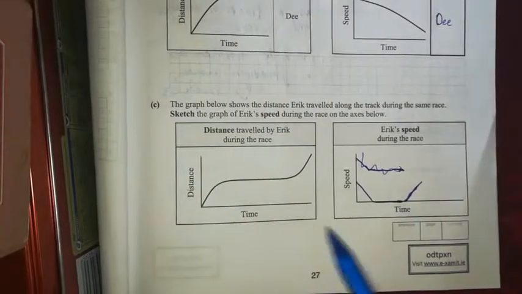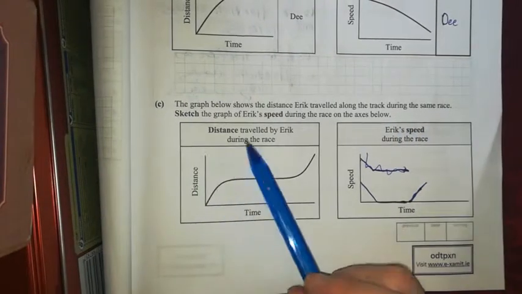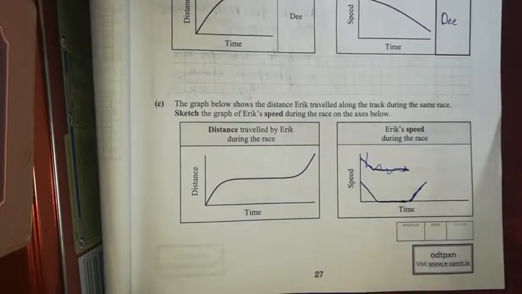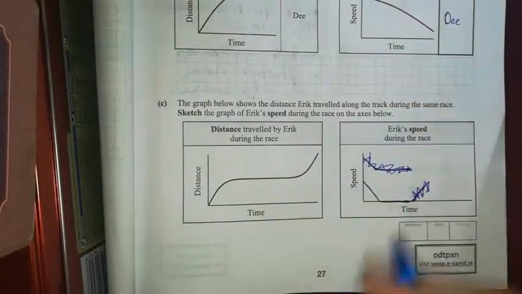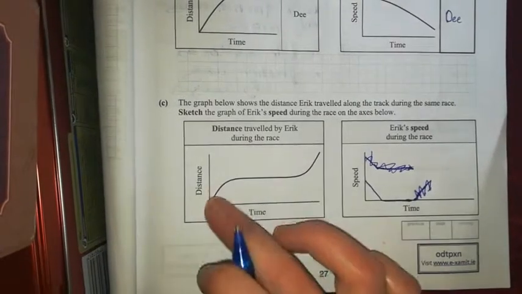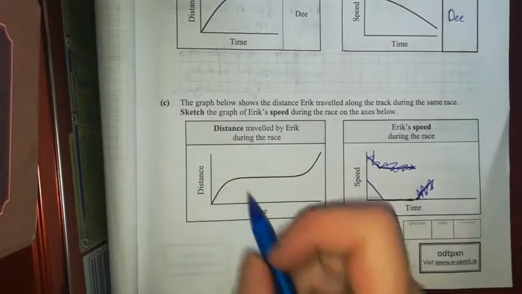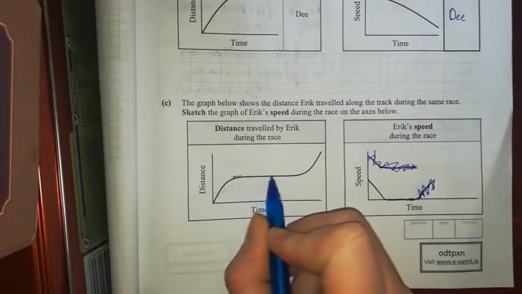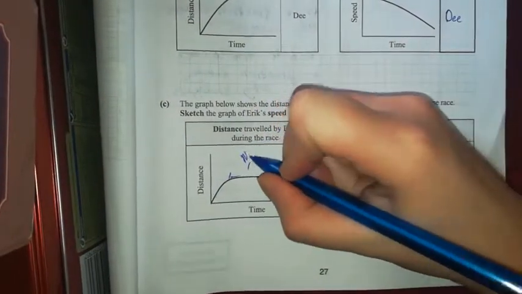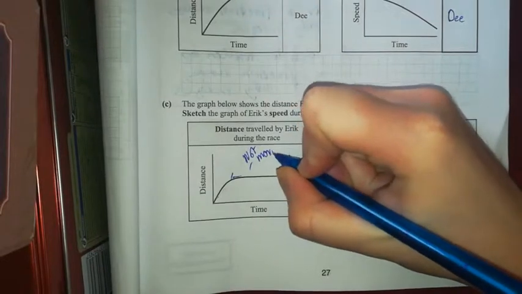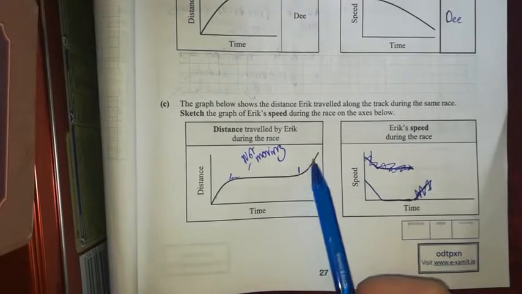So then I'm asked, the graph below shows the distance Eric travelled along the track during the same race. Sketch the graph of Eric's speed during the race. So his distance here, he's going, but then here his distance isn't changing as time goes on. So in this section, he's not moving because his distance is not changing as time goes on. So then we come up, he moves again.